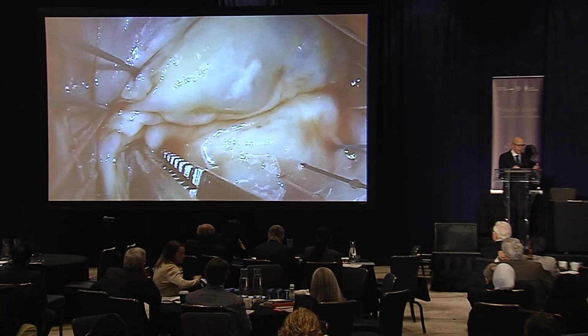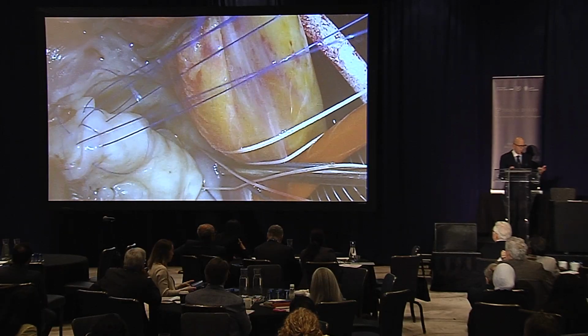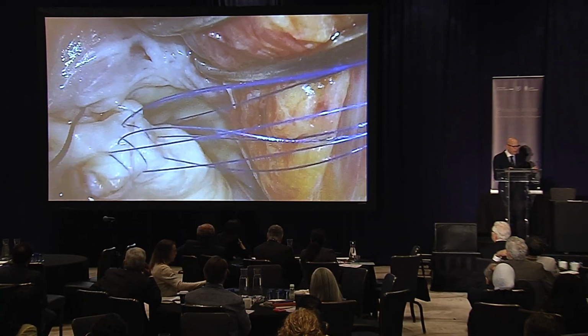So now we've done that. Now we have our height right. And now we can talk about support, whether we need to do anything else or not. Next step is to obviously reconstruct the leaflet.